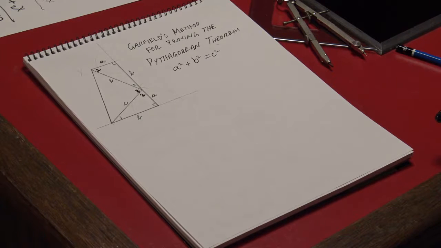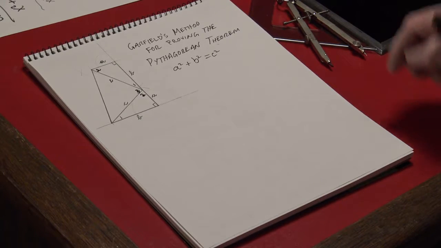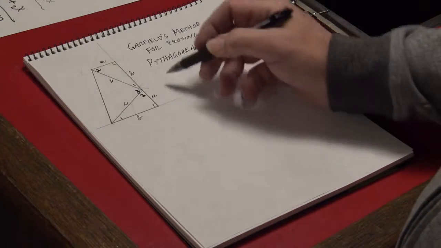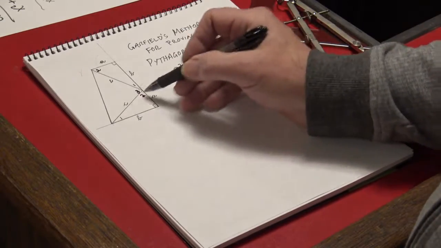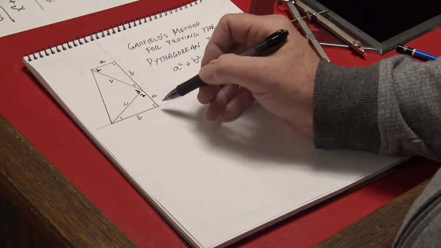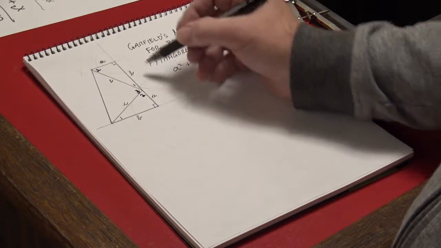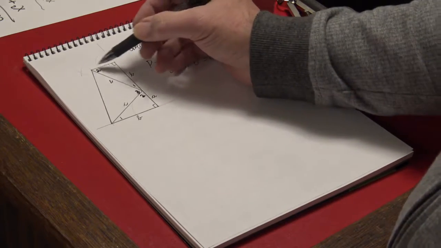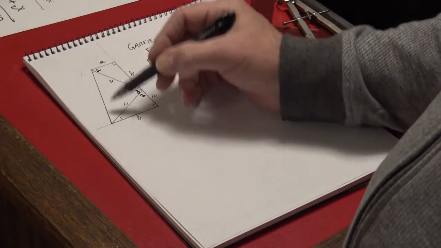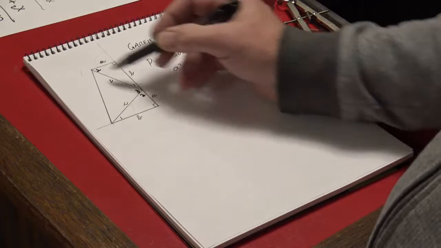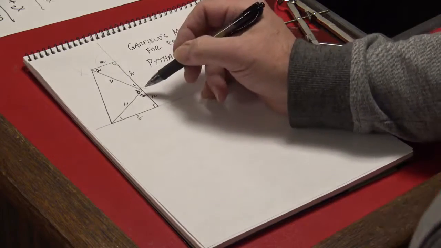Okay, today we're going to look at Garfield's method for solving the Pythagorean theorem. In order to do that, I had to construct a trapezoid which is built with three triangles. The first triangle here on the bottom with sides A, B, and C is a right triangle, and I also reconstructed that triangle over here and then joined the top vertex and the lower vertex together, forming another right triangle.